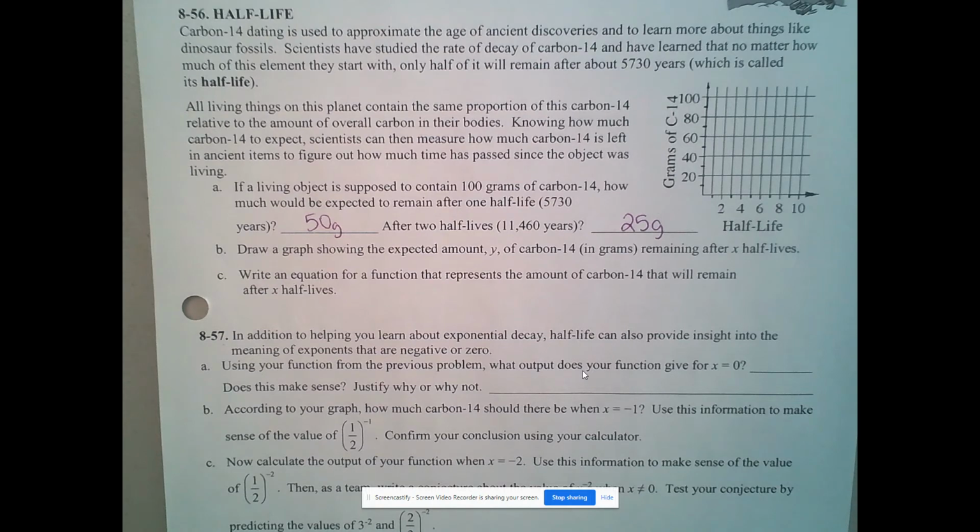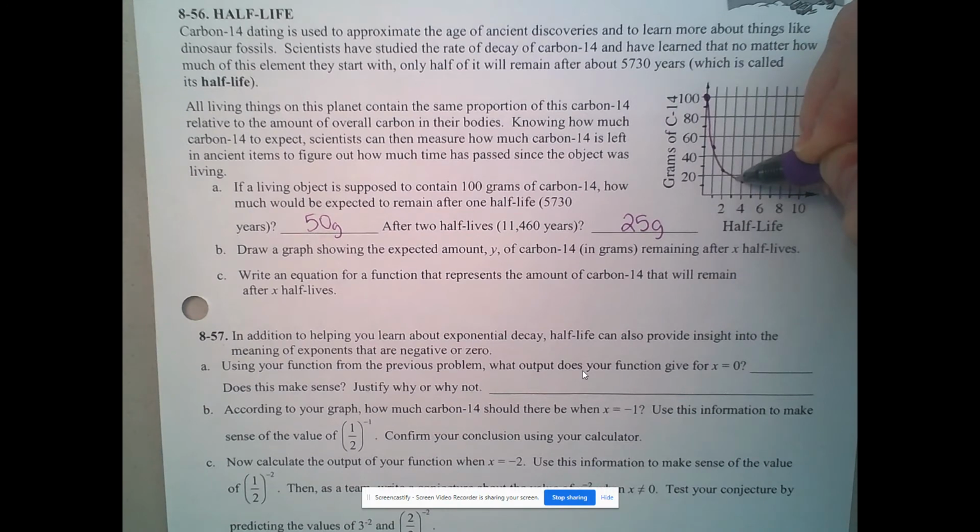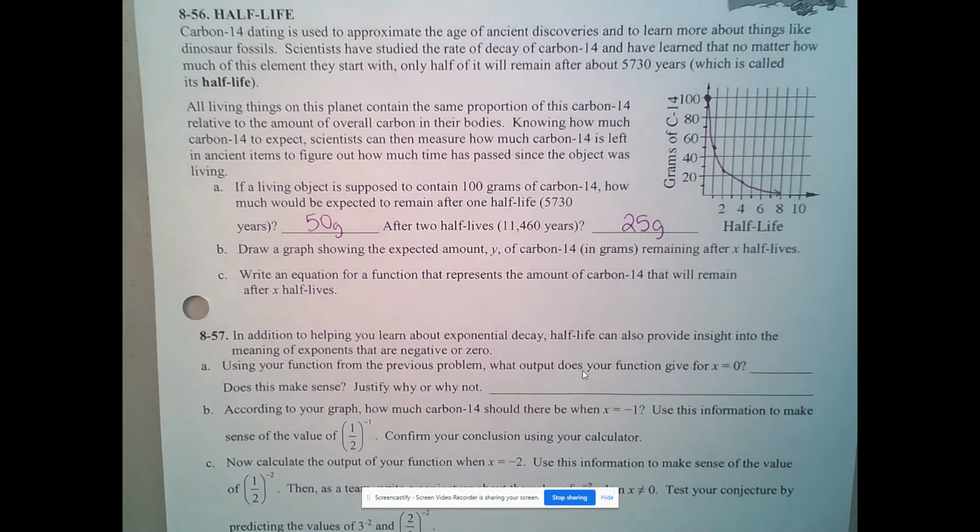Now, what you'll notice is that this is the same pattern. We would start with all 100 of our grams, and then we would have only 50 after 1 half-life. We would have 25 after 2, and we would sort of do this decreasing pattern. Now, you might be saying, whoa, why are you connecting that? Well, there is a value of carbon-14 in between 0 and 1 half-life.